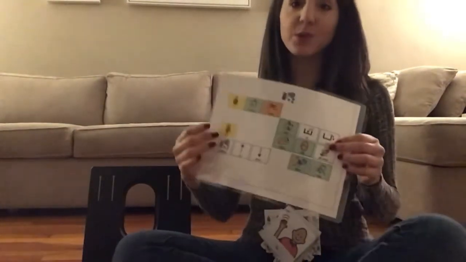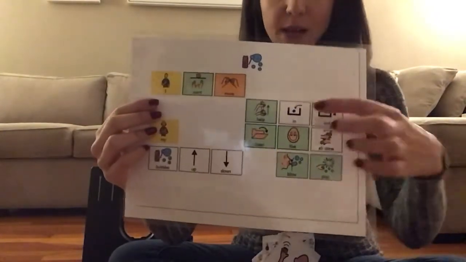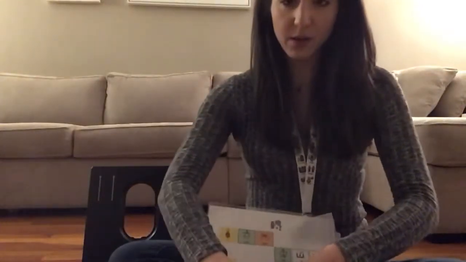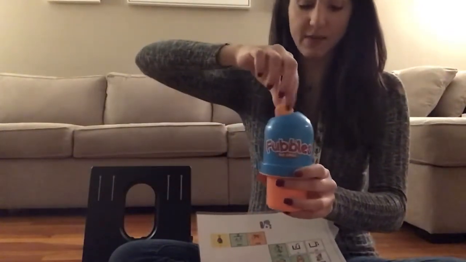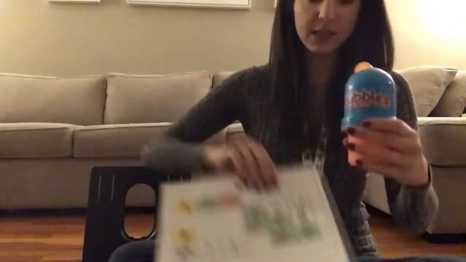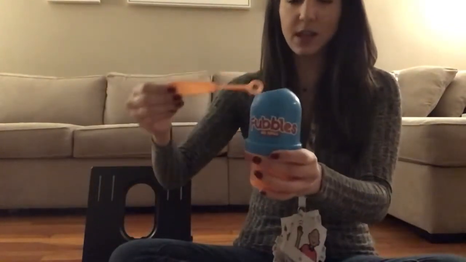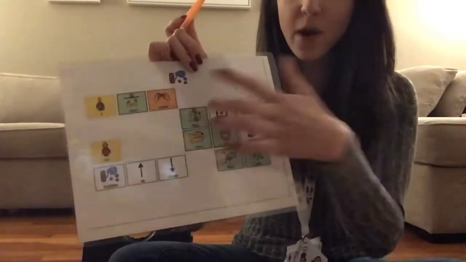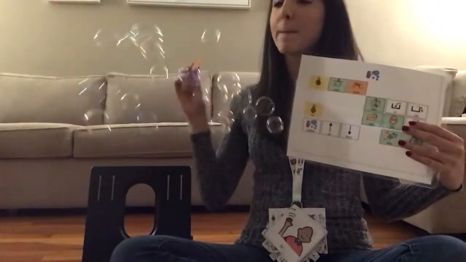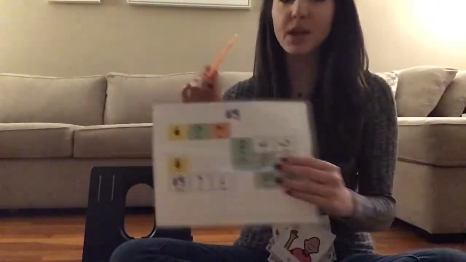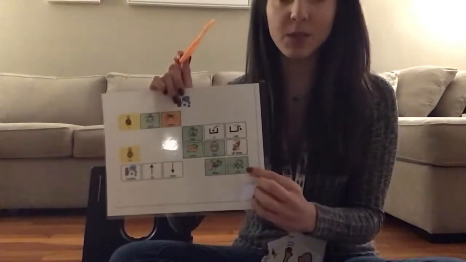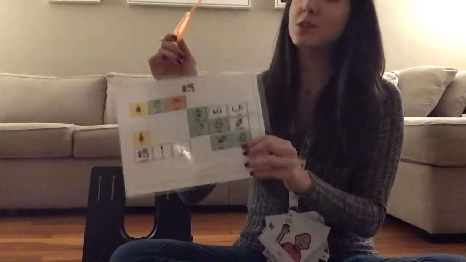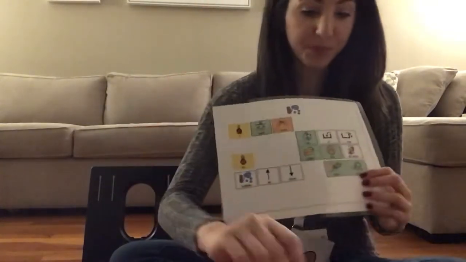I also like to work on the early developing spatial concepts. Here I have in and out. So when we're taking the wand out, we can say, ready, take out, out, and blow more. Pop, pop, pop. Another early developing bilabial sound produced on the lips. Pop, pop, pop. So this is great for early language learners.